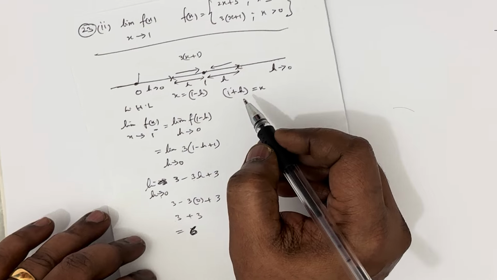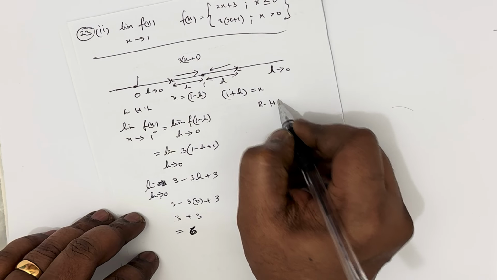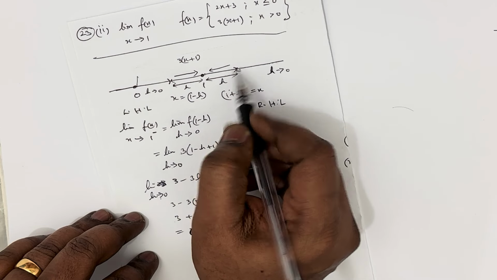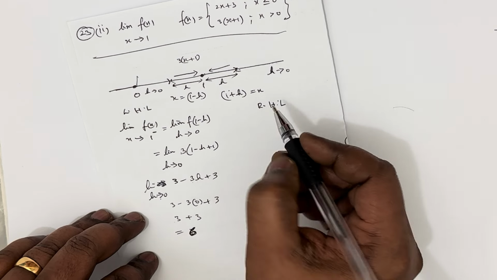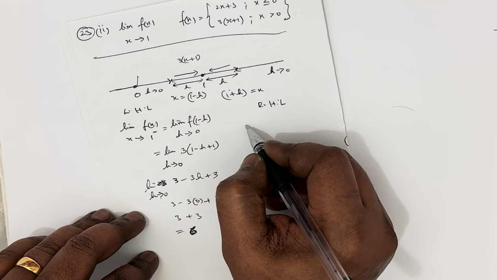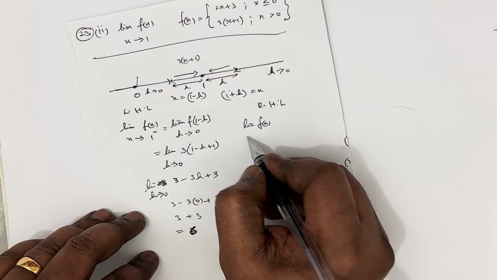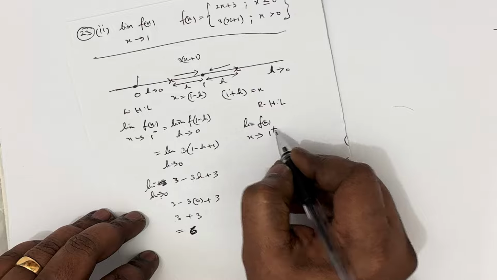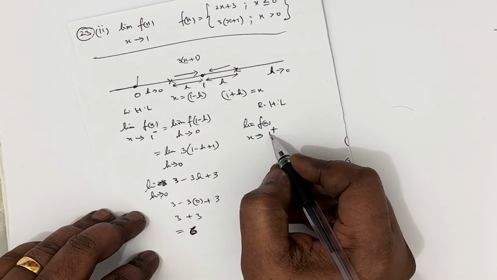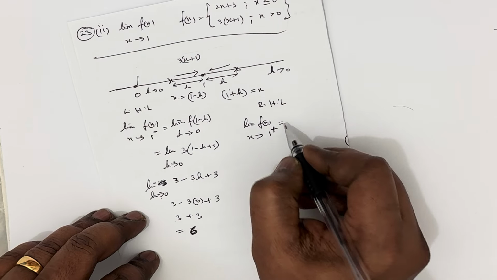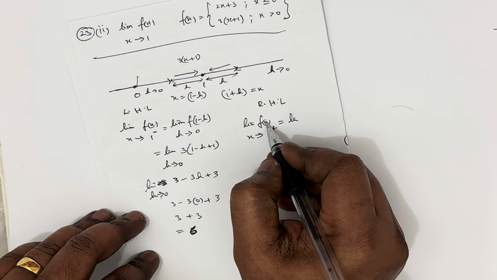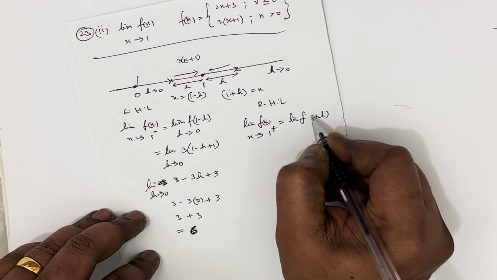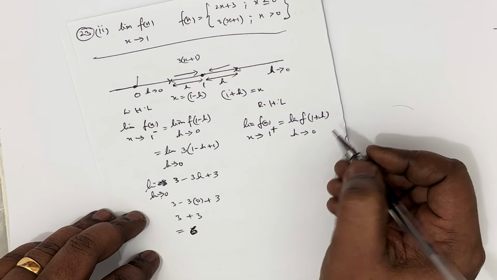Now again for the right hand limit, as x is approaching 1, the length of h decreases and it becomes 0. So we write it as the limit of the function f of x as x is approaching 1 from the right hand side, that is the positive side, we mark it as 1 plus. This is equal to the limit of the function, instead of x we write 1 plus h, f of 1 plus h, as h tends to 0.